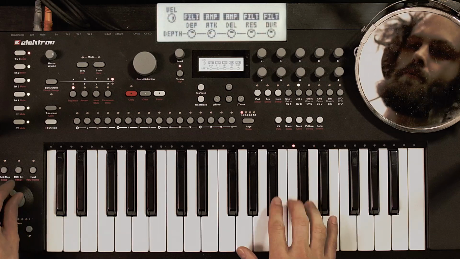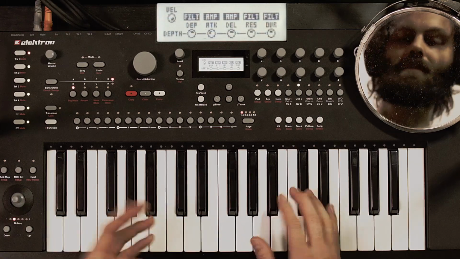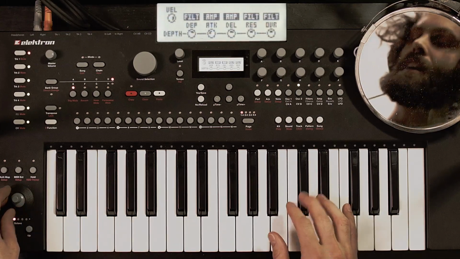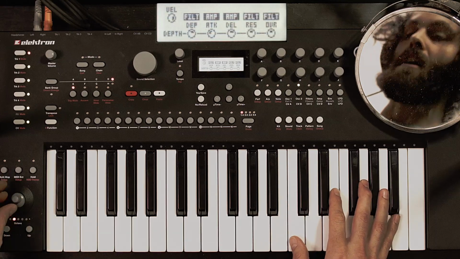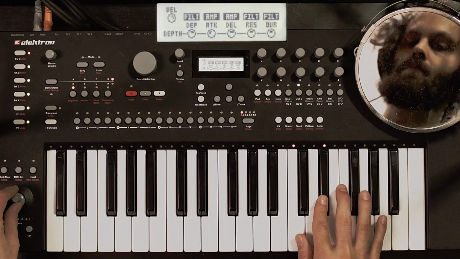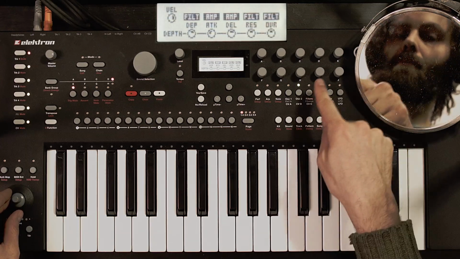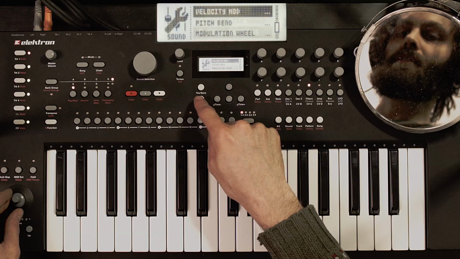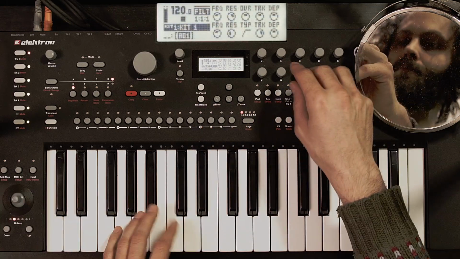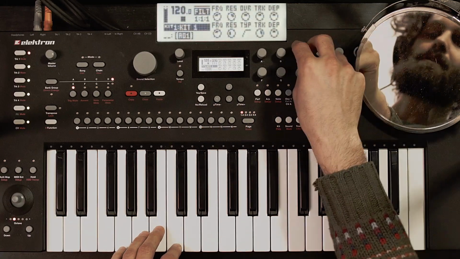Okay, that's kind of cool. Let's do something like turn this up. Let's see what happens. Just going to try it out first. Filter. I'm going to try the overdrive.